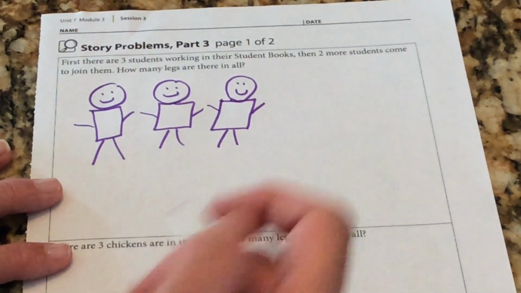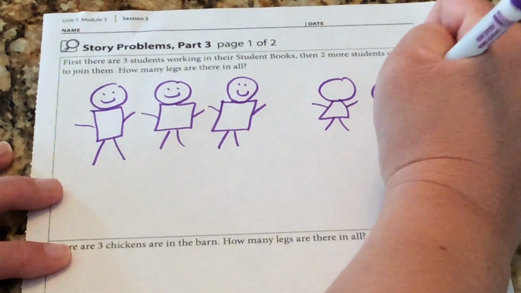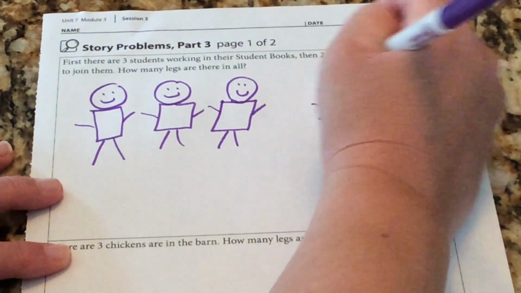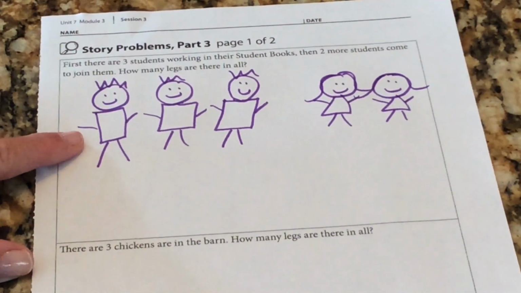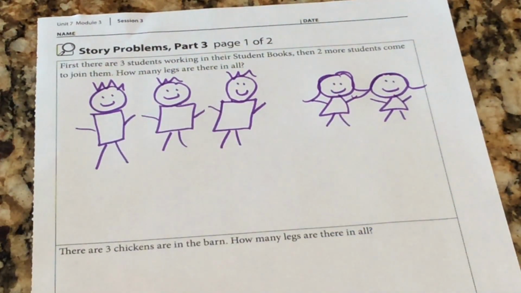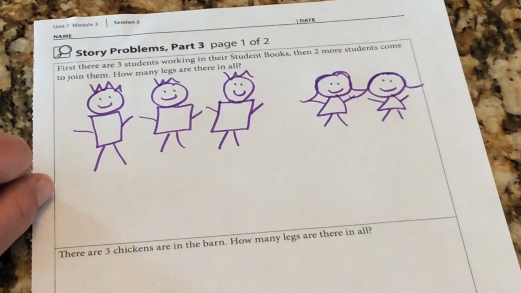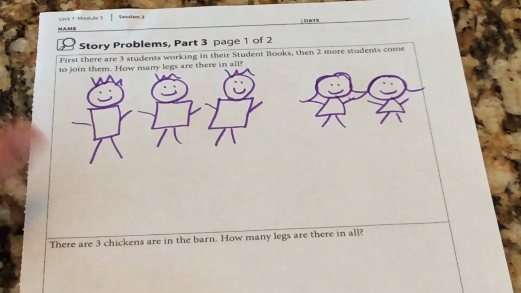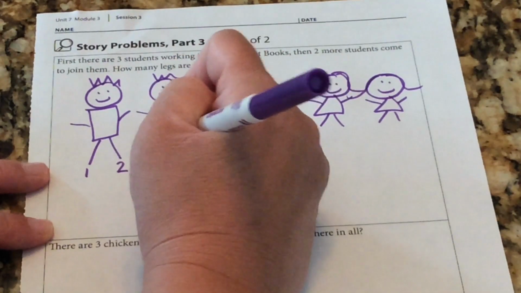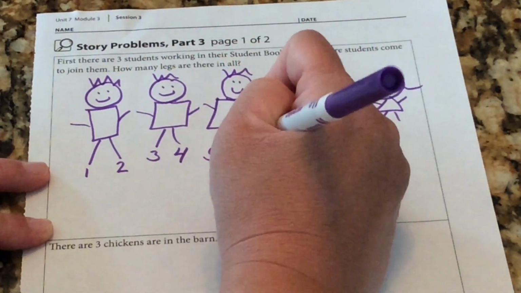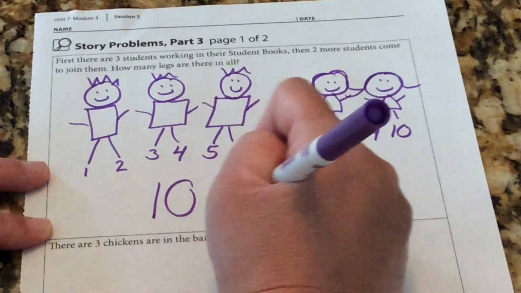So there's my 3 kids, and then 2 more kids come to join. So there's my 2 more kids. Just give some quick hair. So there's my 3 kids who are already there, and 2 more kids came. And we want to know how many legs. We already talked about every kid has 2 legs in this story problem. Like we did with the eyeballs and the frogs, I could number the legs below. 1, 2, 3, 4, 5, 6, 7, 8, 9, 10. So that's 10 legs.